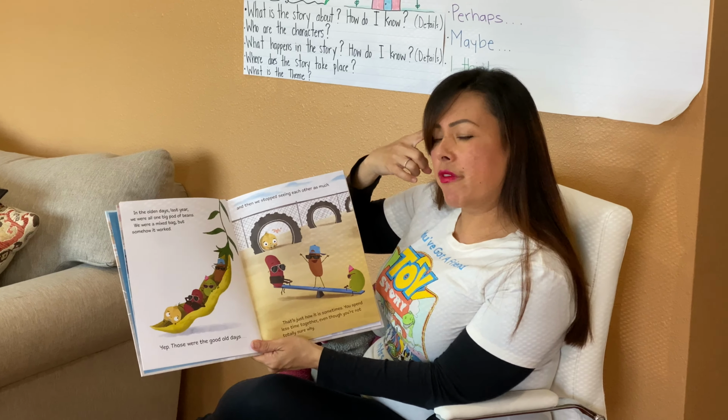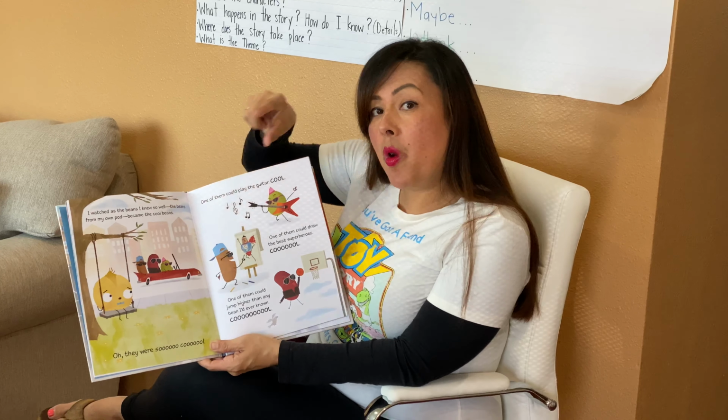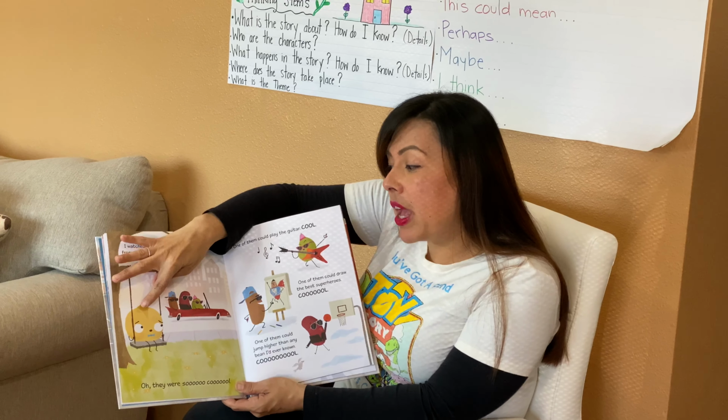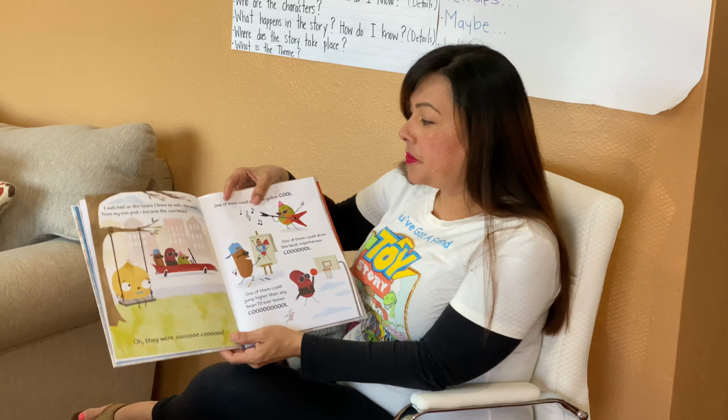So look, there he is and there are his friends. They were in the same pod, remember? They were all in the same little pod, but now he's by himself and they're together.